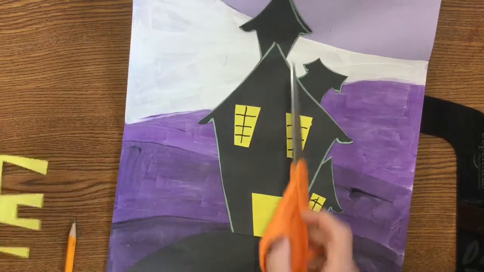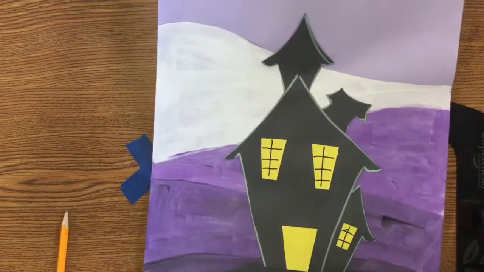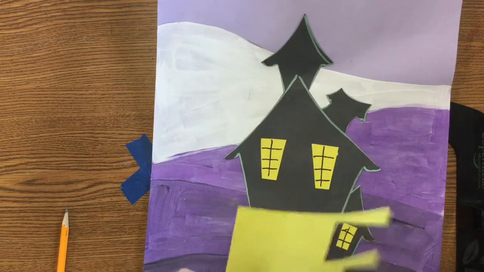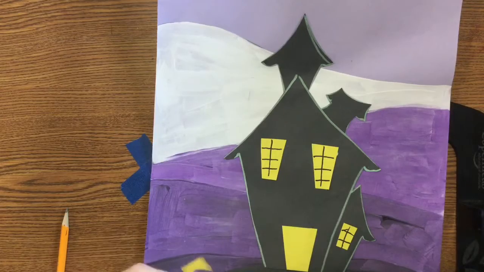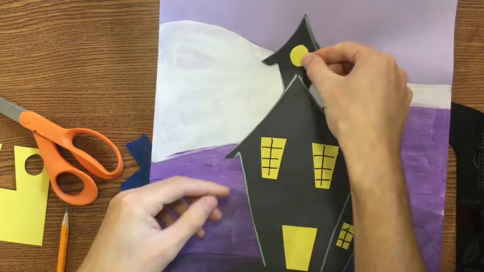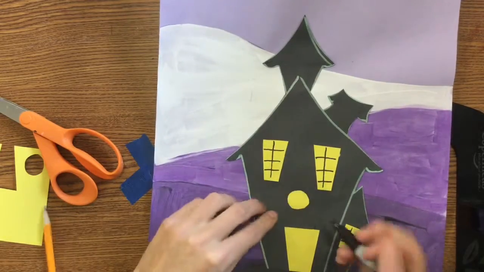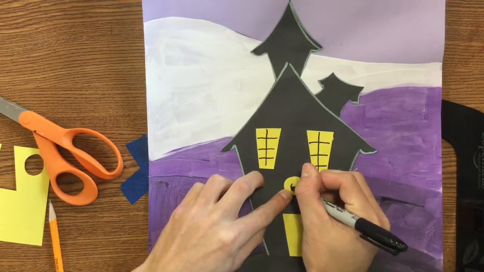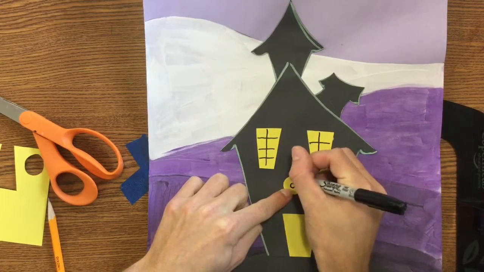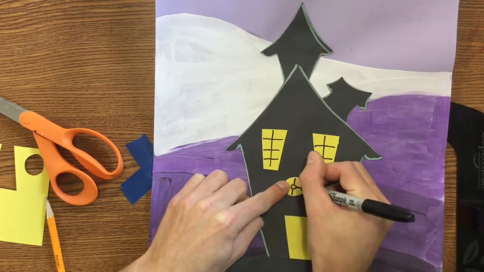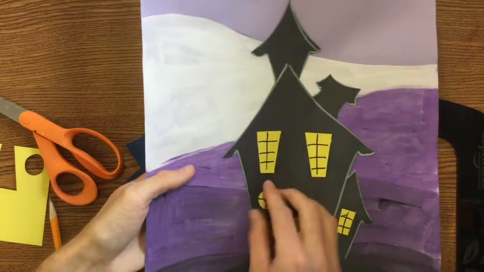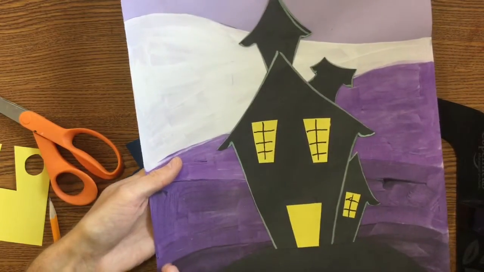And last but not least, I need a window for my attic. Attic windows are oftentimes circles, so I'm going to cut out a small circle. Double check to make sure it's the right size, and it is. And oftentimes with attic windows, we see that it's a small circle, like this. And it looks almost like a target, so it's got two verticals and two horizontals coming out each direction, like that. And I'm going to glue that on top of my attic.